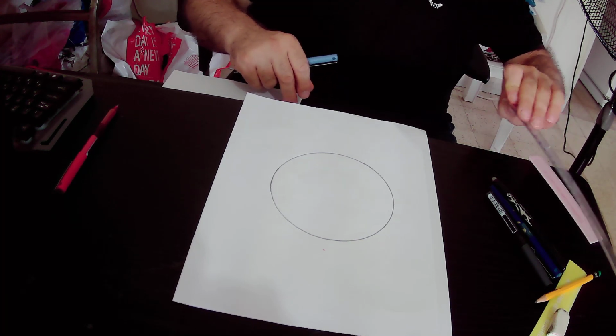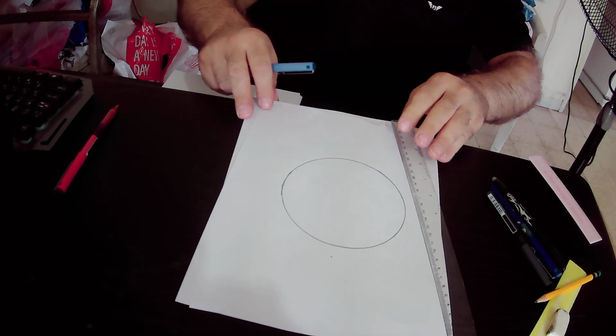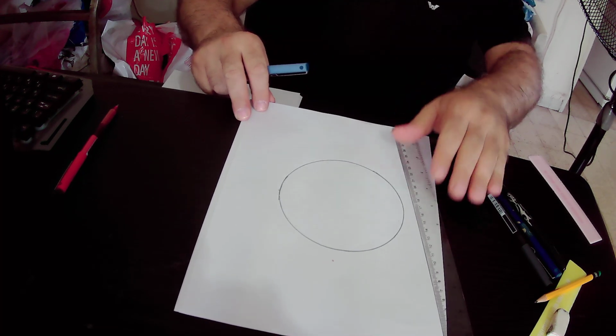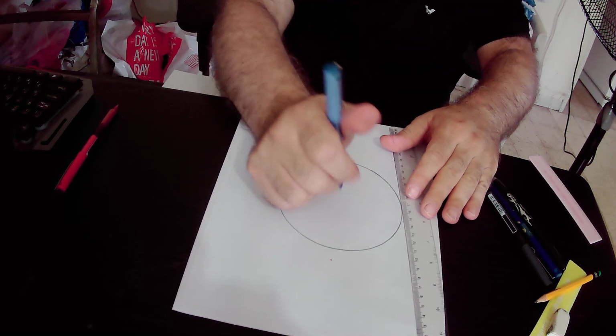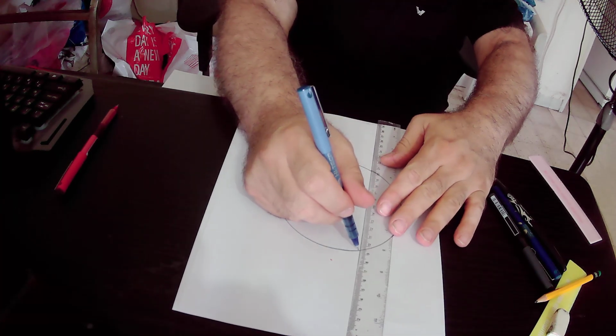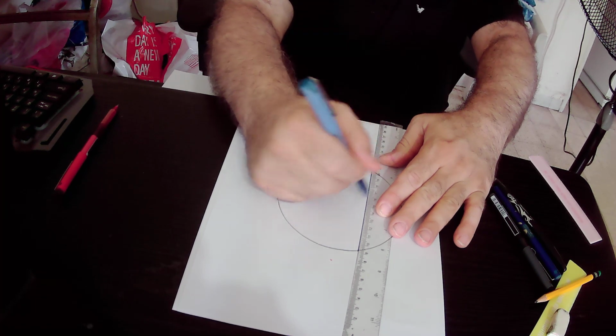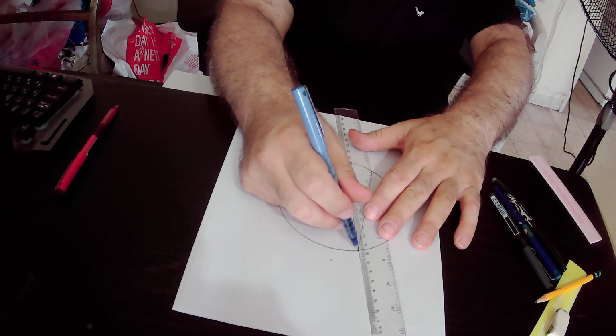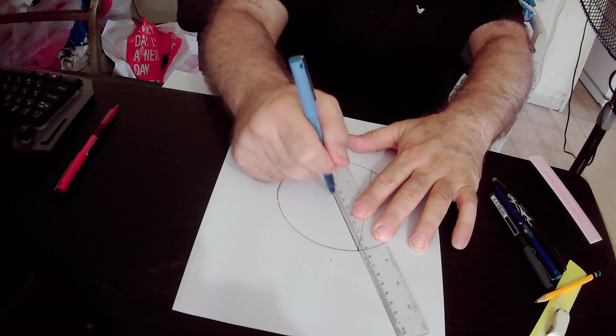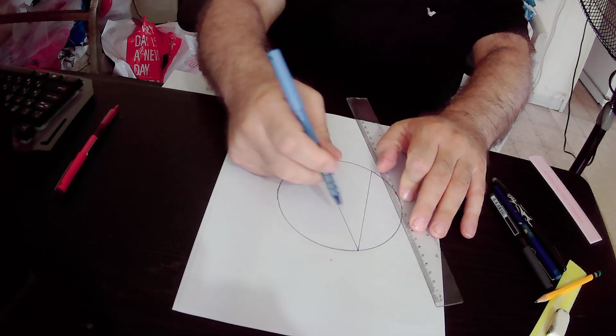If we have two peripheral angles that rest on the same chord, for example, we have peripheral angle alpha.